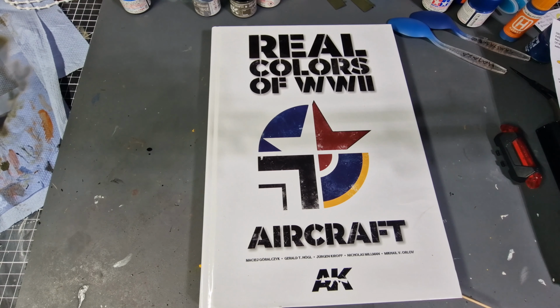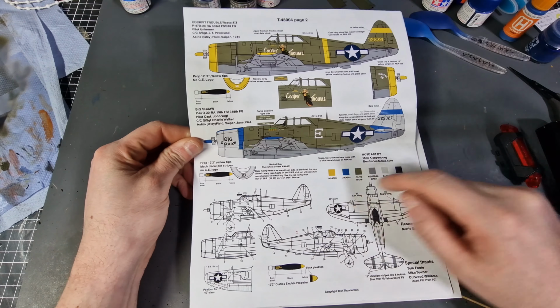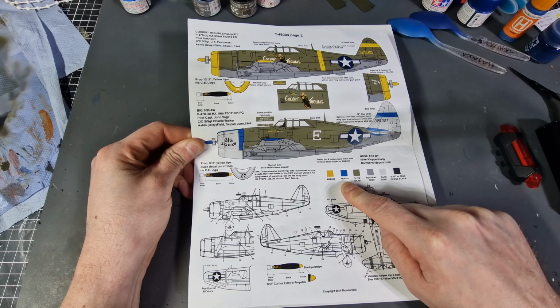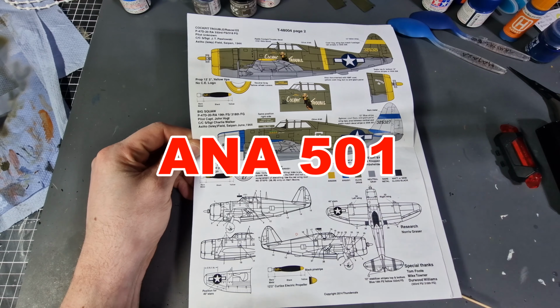Okay folks, I still want to talk about this blue that I'm having issues with. I'm not having issues with the paint code for the colour. I know what the paint code is. If you see the aircraft that I'm working on, it's this one here, the blue segments. The paint code is ANA501, that's the paint code I need, okay?